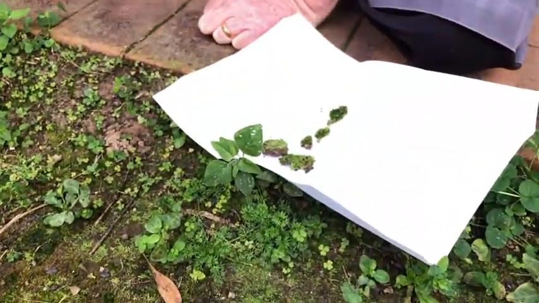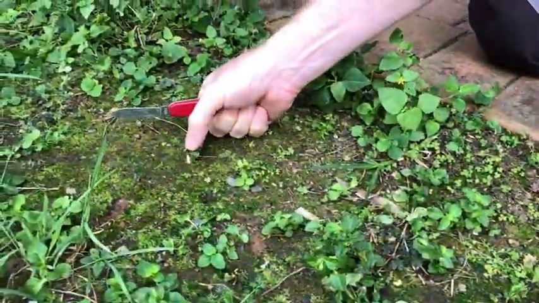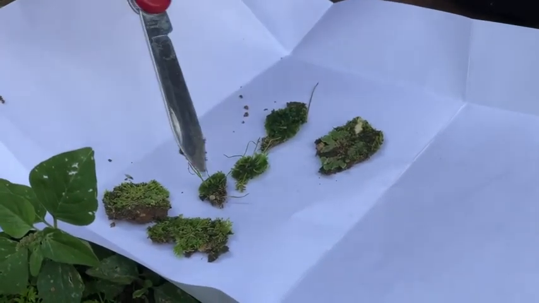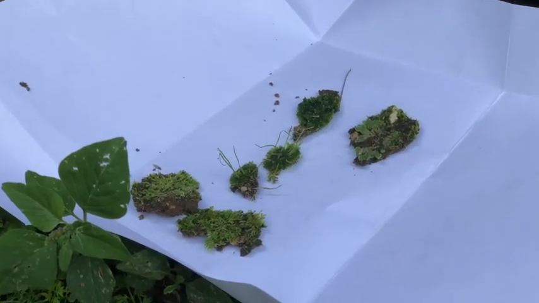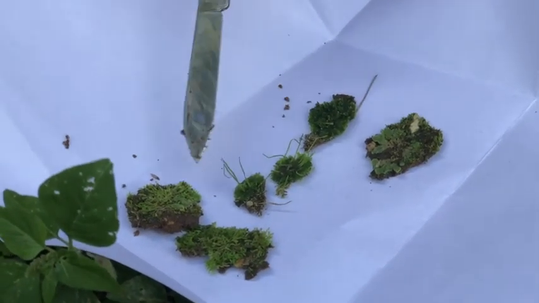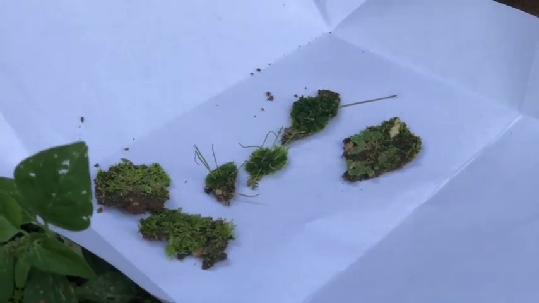And then there was a thalloid liverwort, the bigger one. So that's a thalloid liverwort. Yeah, so all three of these have got a thallus as the plant body rather than true leaves. So it's just called a thallus, and it's that strap-like growth.